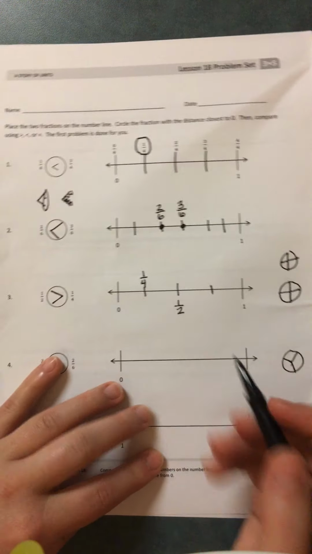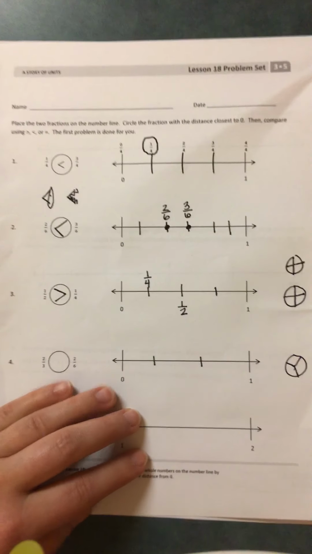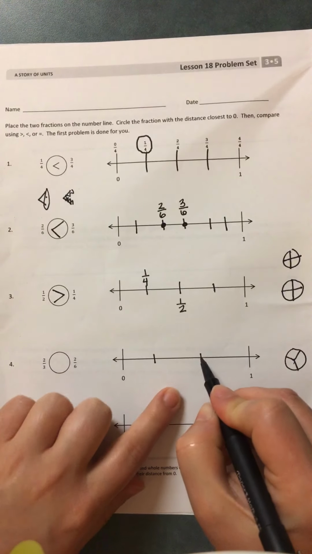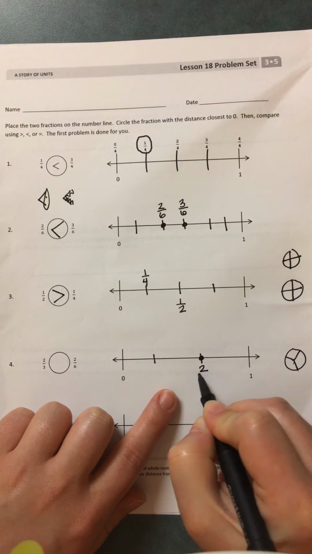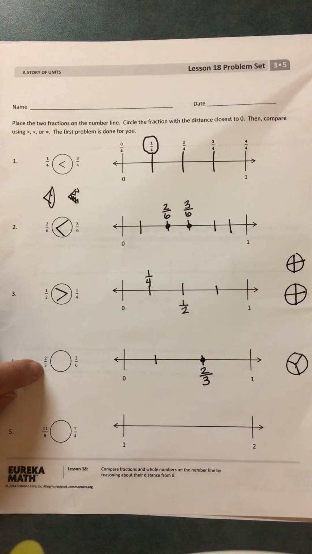So now I'm going to do my thirds. Y'all know that thirds are 2 lines, and I'm going to label my third. 0/3, 1/3. They want me to find the fraction 2/3. Now, you could label all of them, but I'm only labeling the one they're asking me to.